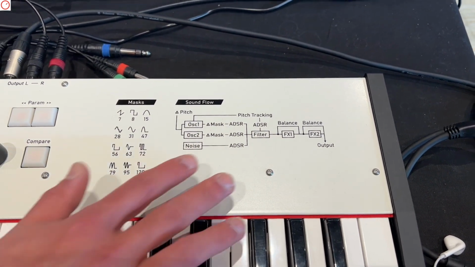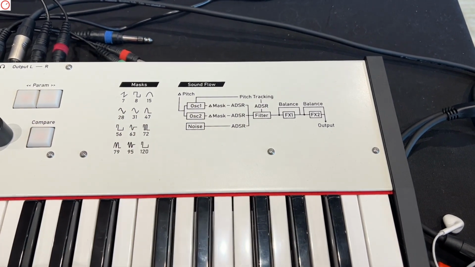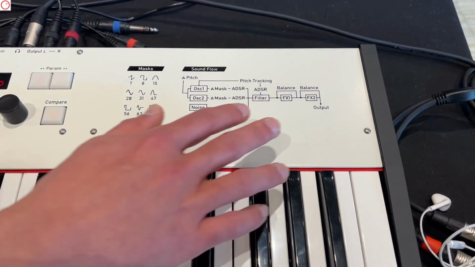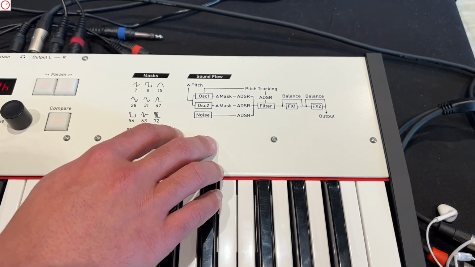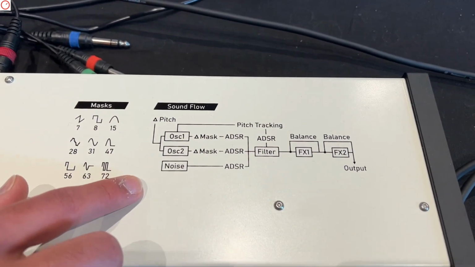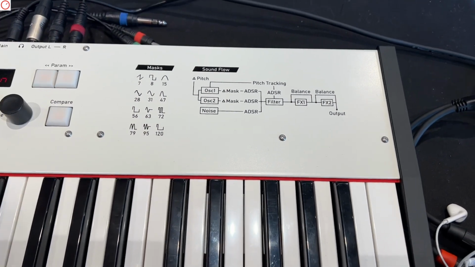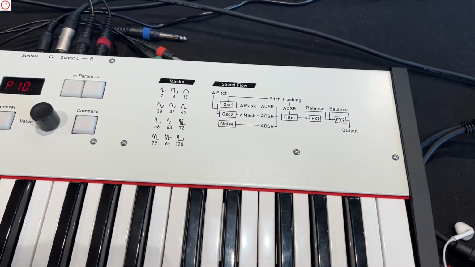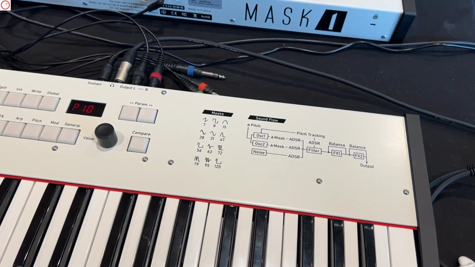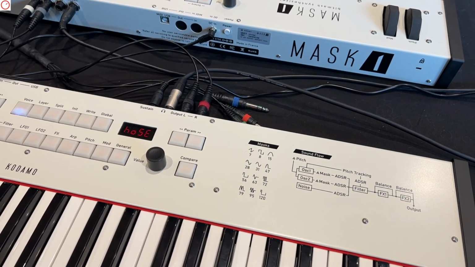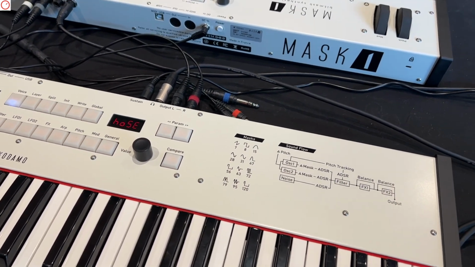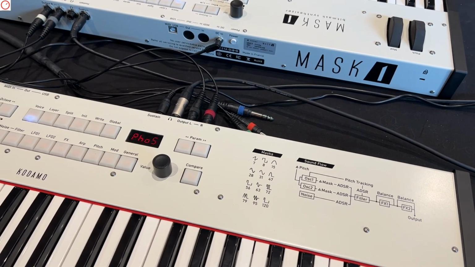So it's a really classic synthesizer because it has a filter, it has a simple structure, but it has more diversity on the oscillator stage with the bitmask. But you have an envelope per mask. So it is very reminiscent of FM synthesis with operators, where you also have an envelope per operator.